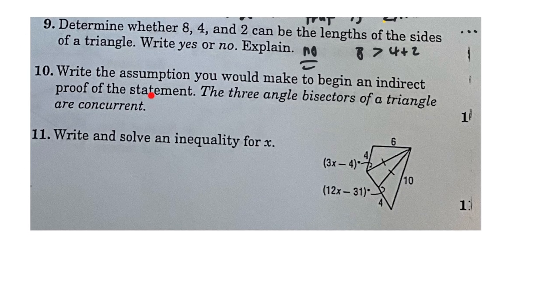Okay, once again, the higher level concept of indirect proof. Remember, this always starts with the sentiment assume otherwise. And you kind of imagine the negation of this, or the negation of the conclusion at least. So the three angle bisectors of a triangle are concurrent. So I would say assume otherwise.